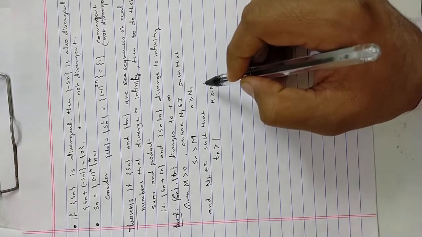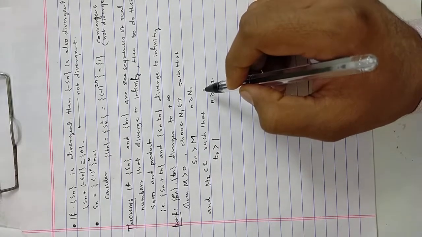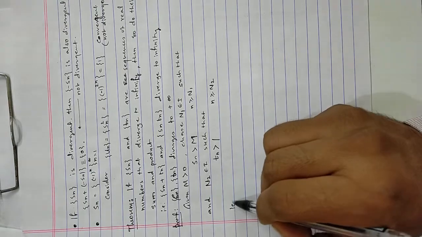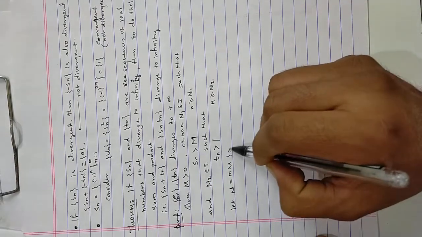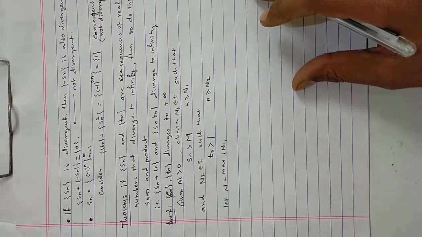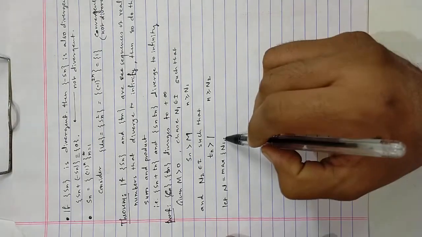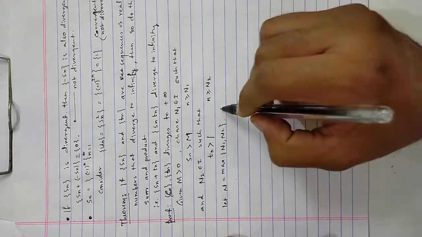Now as Sn, Tn diverge to infinity, let me choose n to be the maximum of the two positive integers n1 and n2.